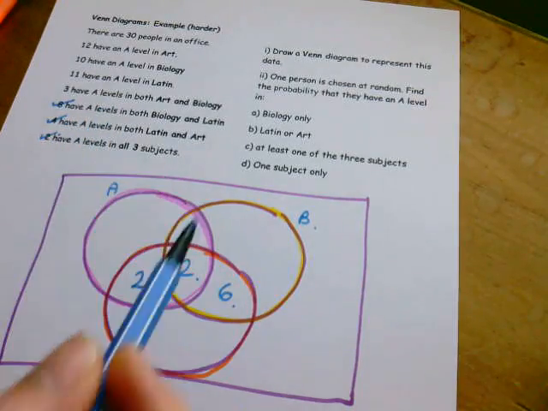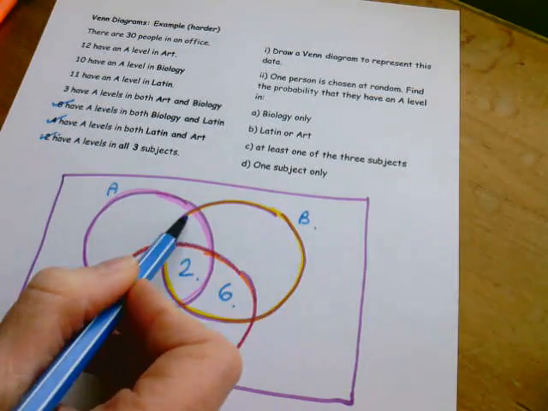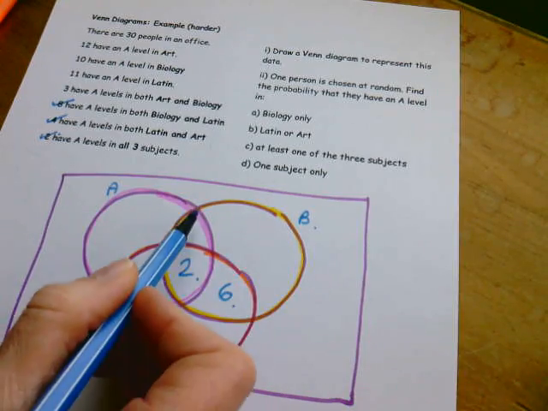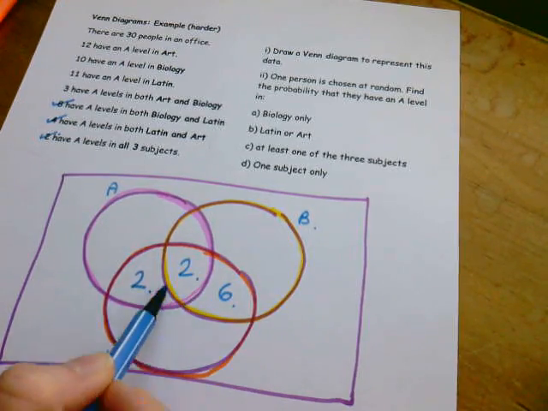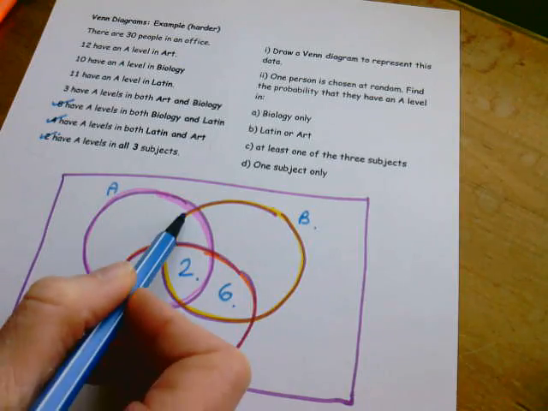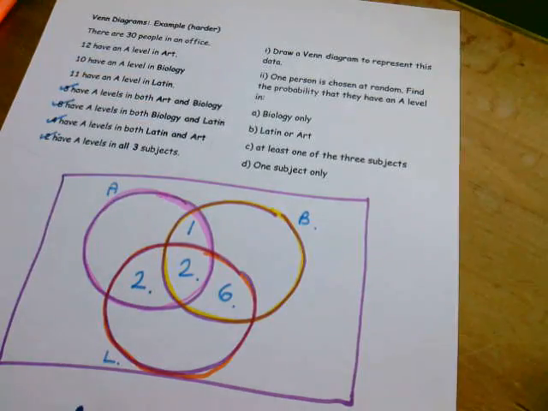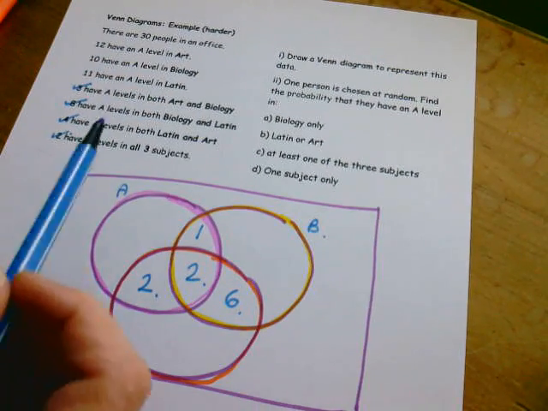3 have A-levels in both art and biology. So we're looking at the art and the biology circles. These intersect here. Okay, this total has to add up to 3. There are 3 that have both biology and art. Take away the 2 we've already got in there, leaves us with 1. Okay, so we're working our way outwards.